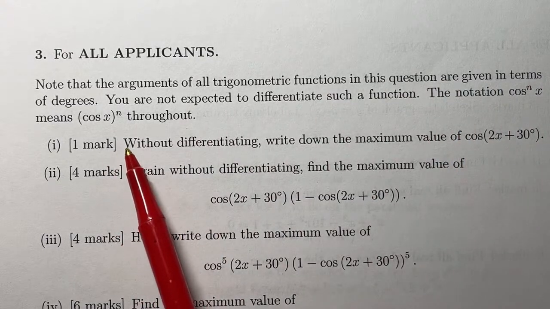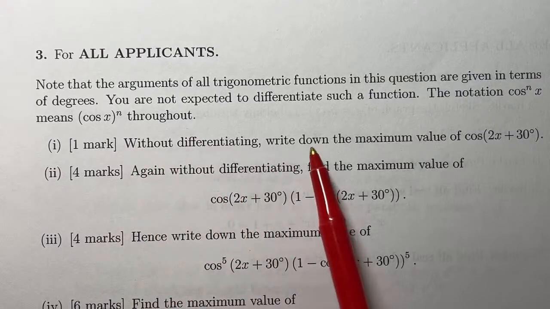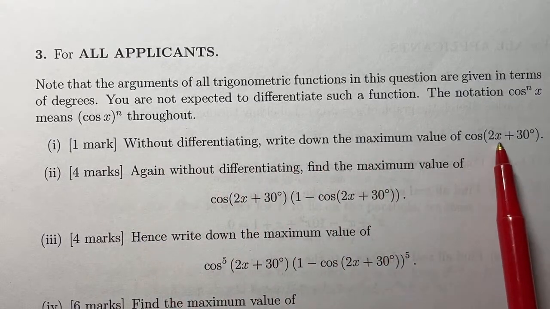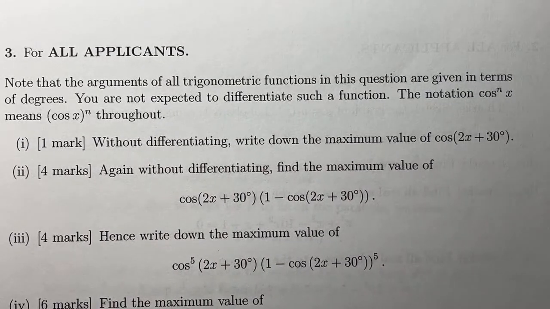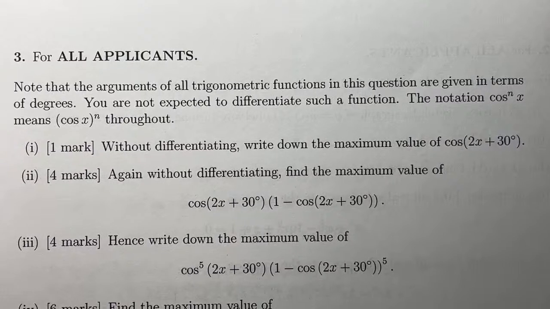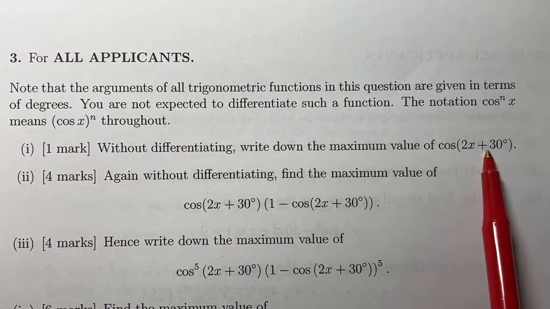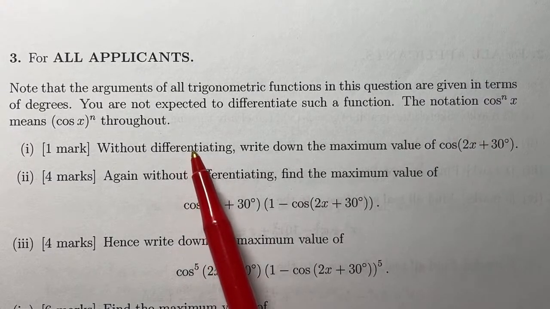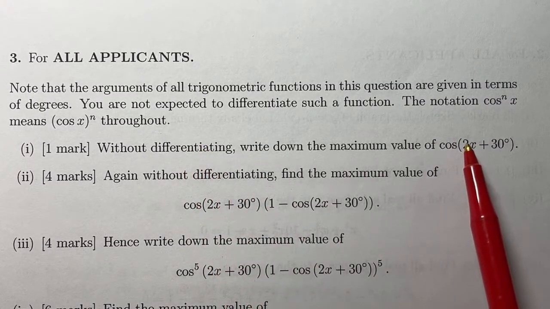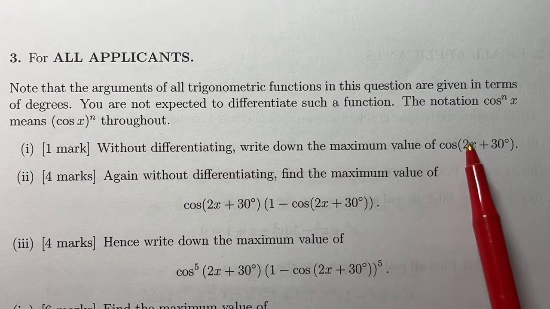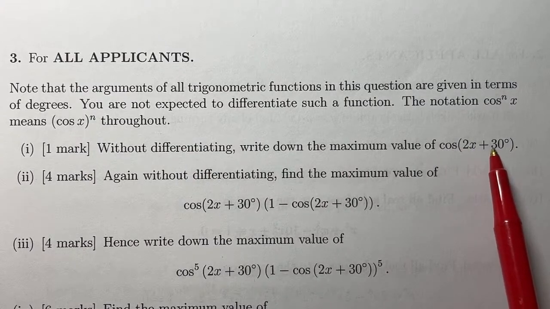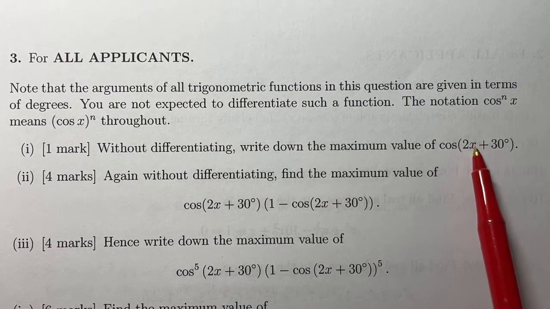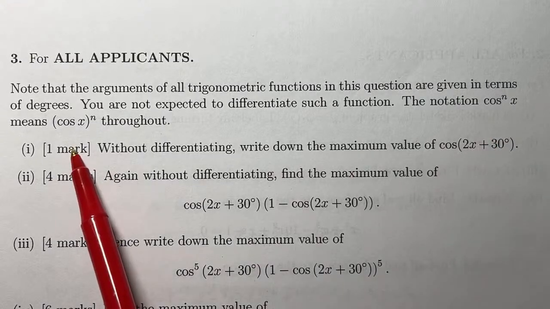Part 1, without differentiating, write down the maximum value of cosine of 2x plus 30 degrees. Right. This right here, you can really just tell me the answer right now too. You really don't need to use calculus derivative. Yeah, the maximum value of cosine of anything, just 1. Yeah. So it's only 1 mark.